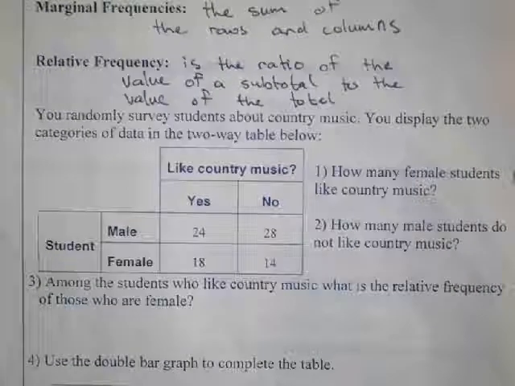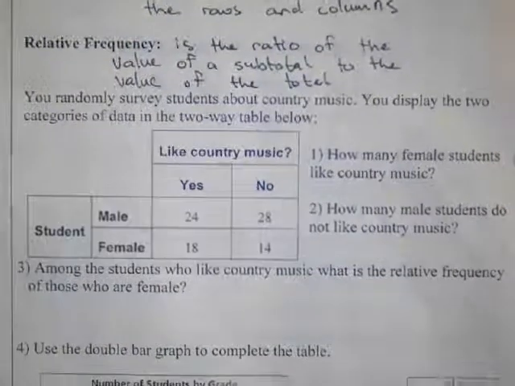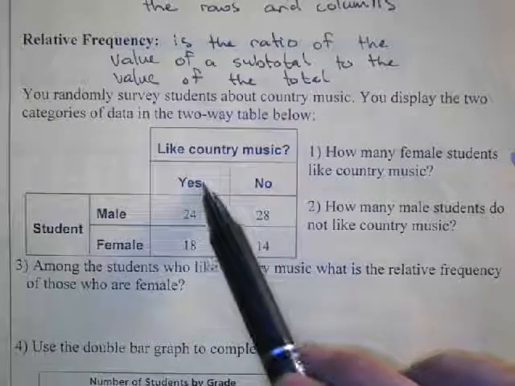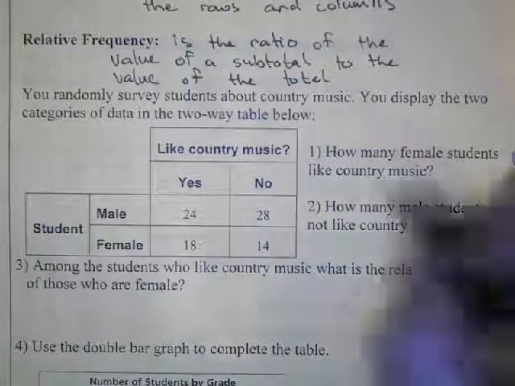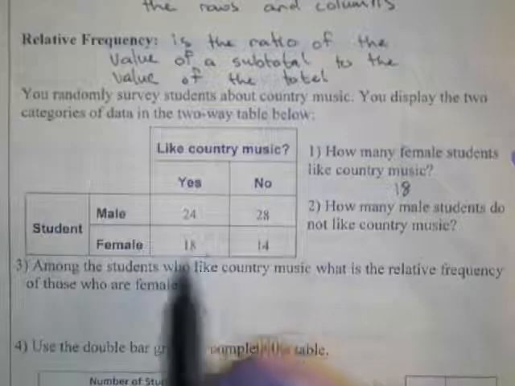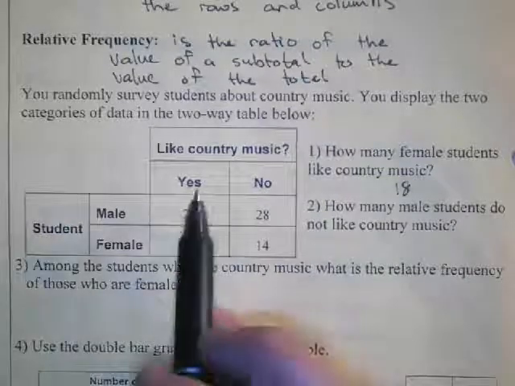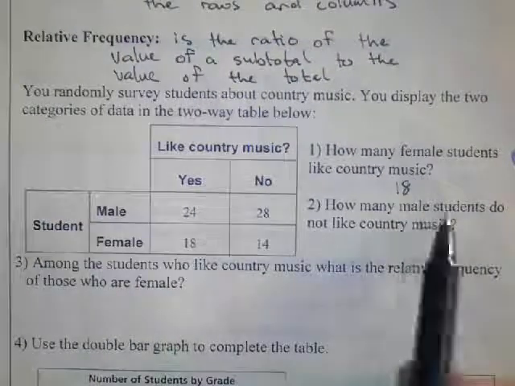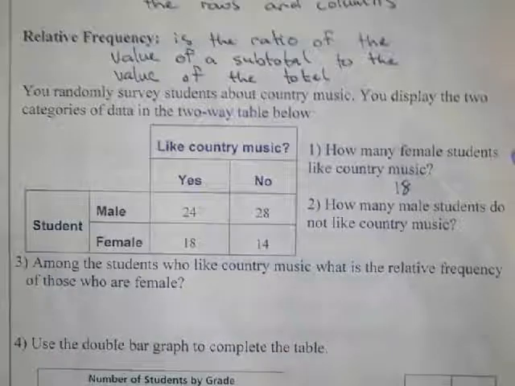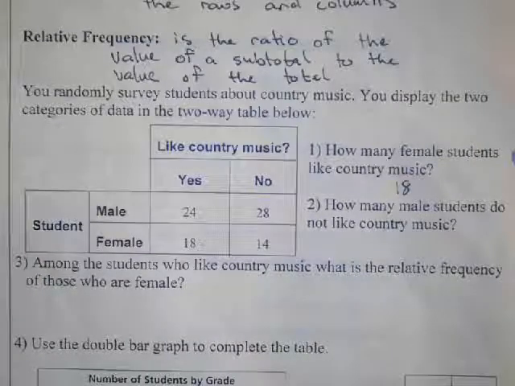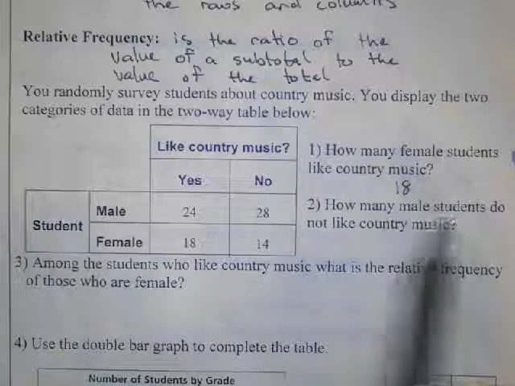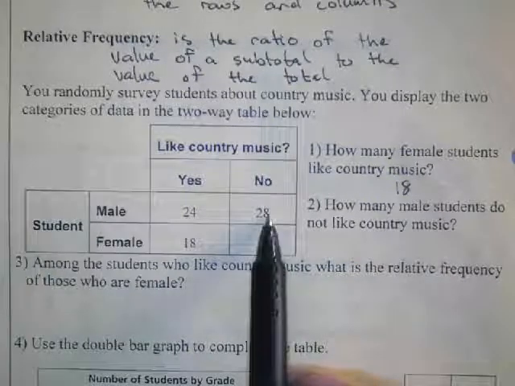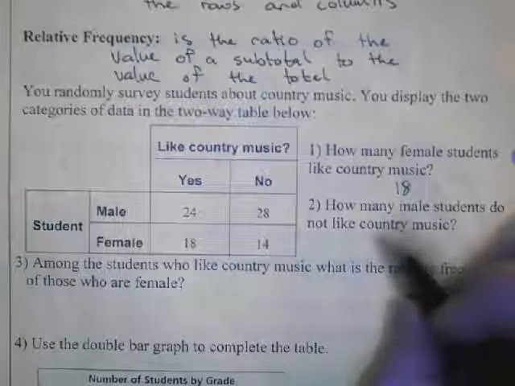How many female students like country music? Well, I'll go to female students, and I'll go to like country music, yes, and I can say, oh, well, that's 18. Right here we have 18. 18 females say yes to country music. How many male students do not like country music? Male students, I go to male. I have 28 males that do not like country music.